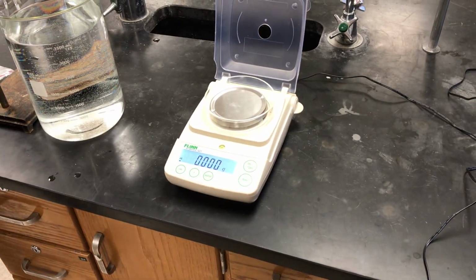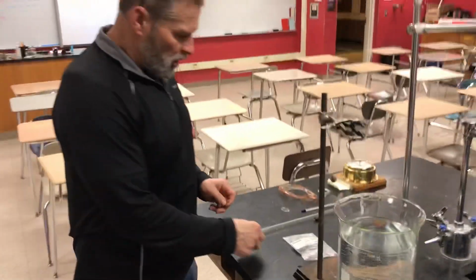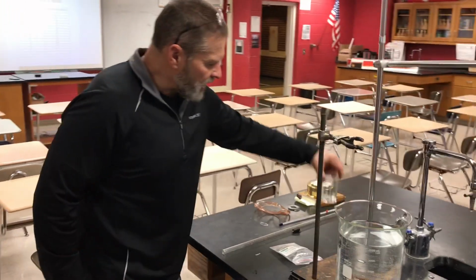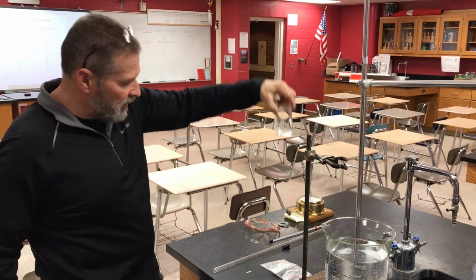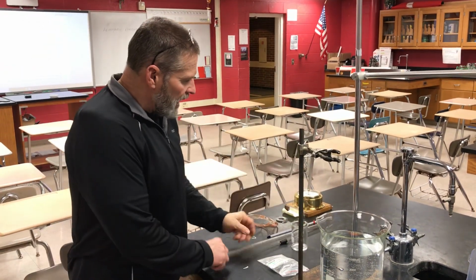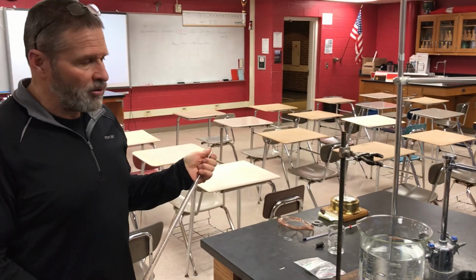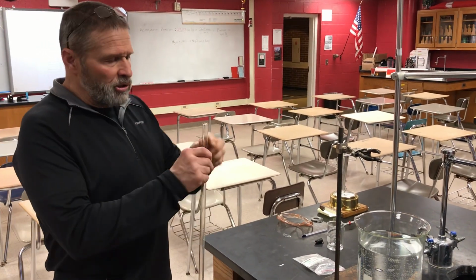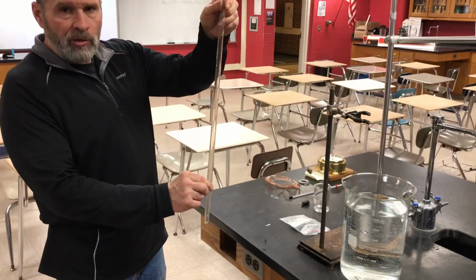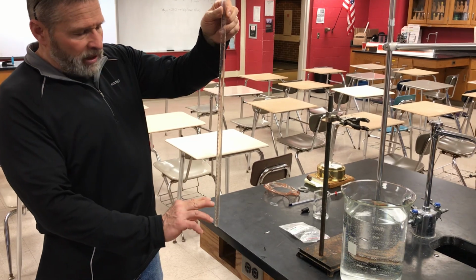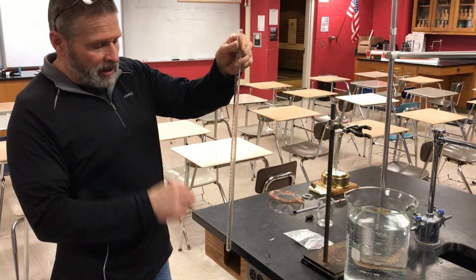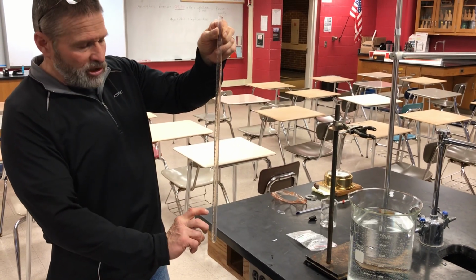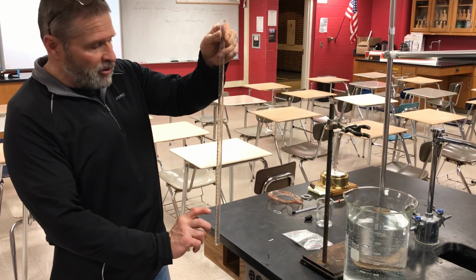Now there is a little bit of trick to running this. What we're going to do is use concentrated hydrochloric acid, which we've poured some into this beaker. And concentrated HCl is more dense than water. So we're going to pour that first into the eudiometer, and then carefully add water on top of that HCl. Because it's more dense, it will just sit down here at the bottom of the eudiometer.